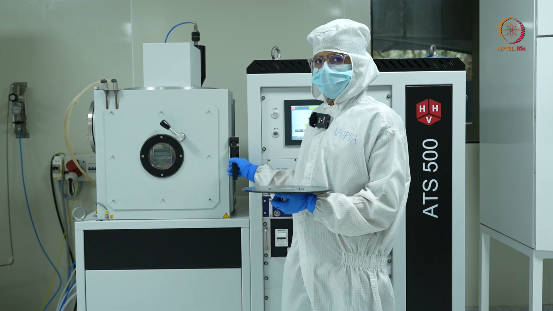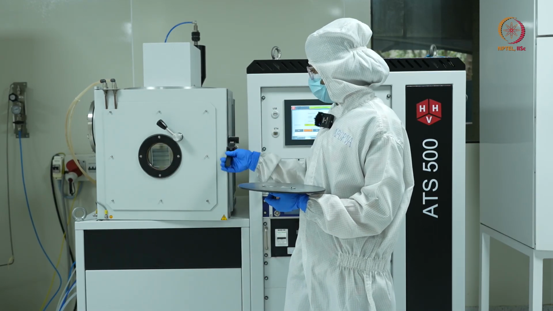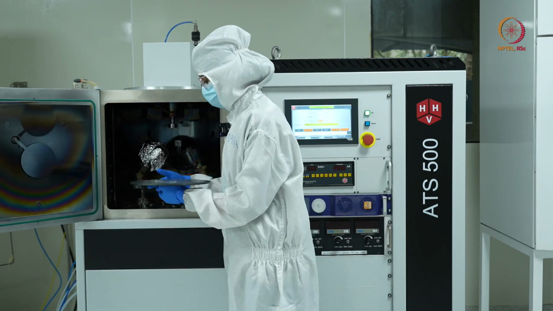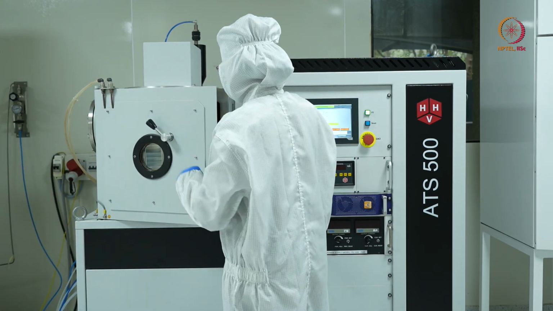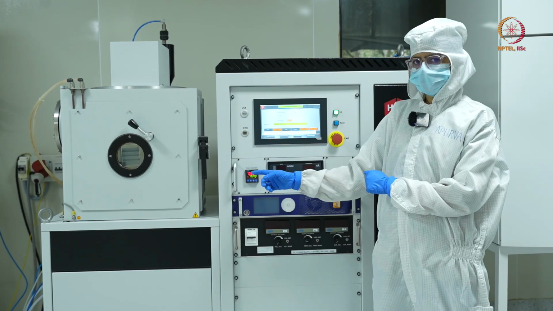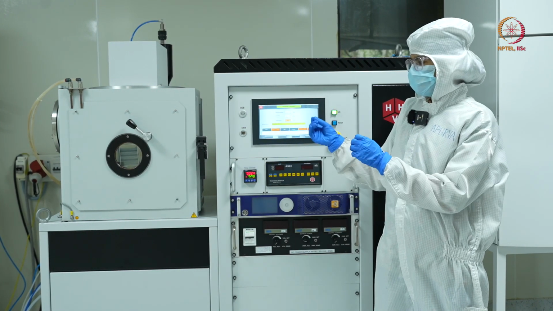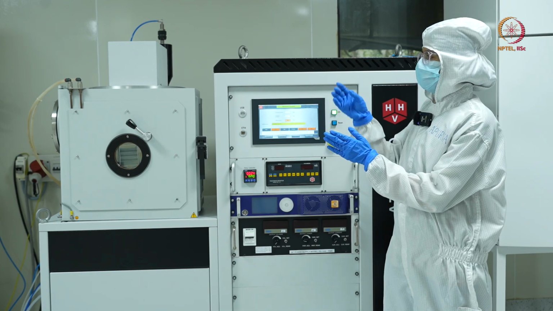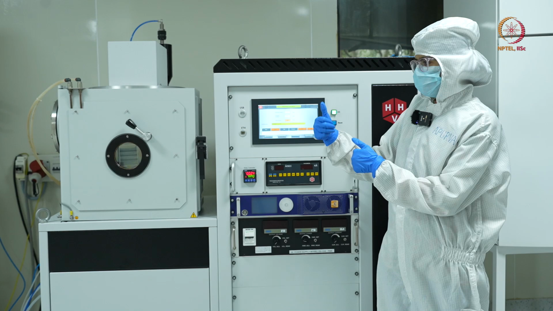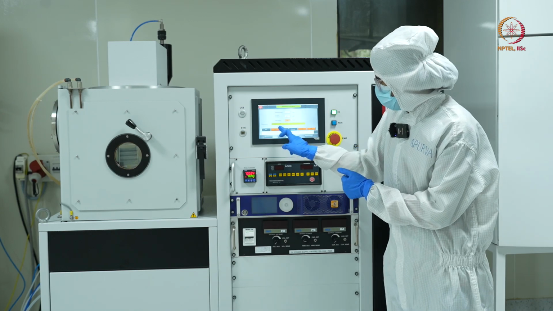The chamber is already in the vent condition. I'll open the chamber and place this substrate holder. Now the chamber is in atmospheric condition. I want a connection between my pumps, which are already running, and the chamber. To do that, I'll press cycle.